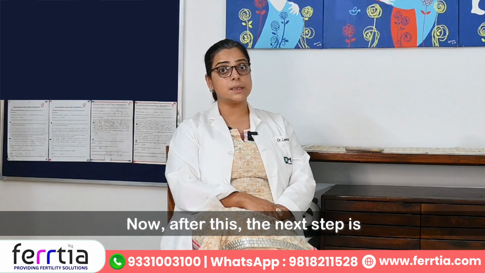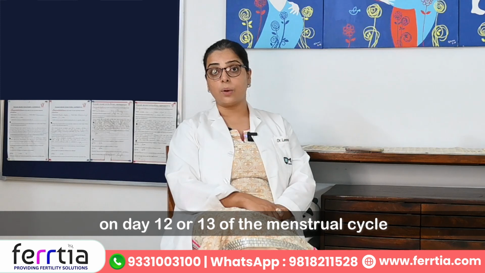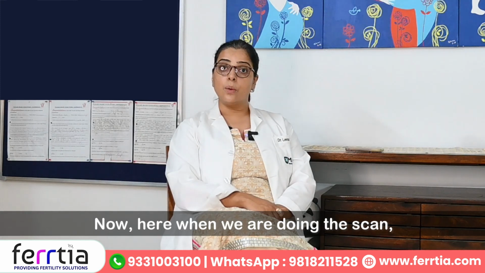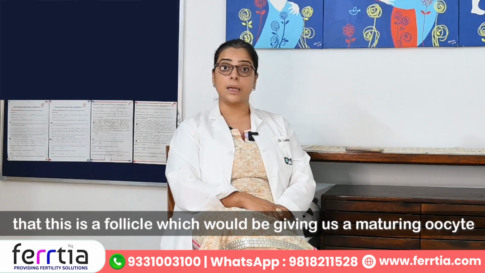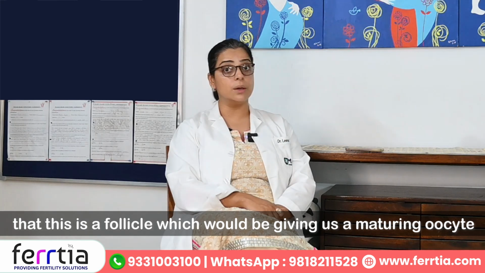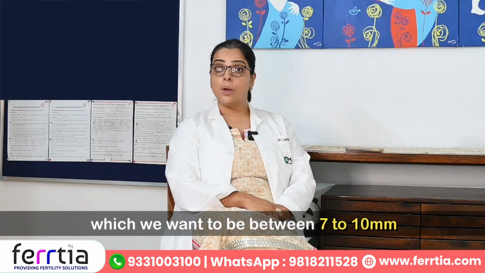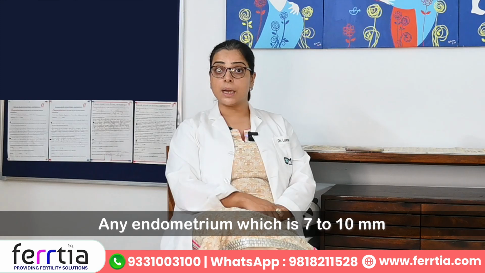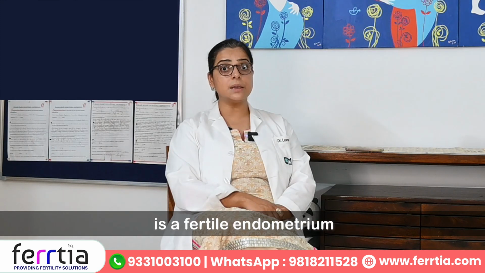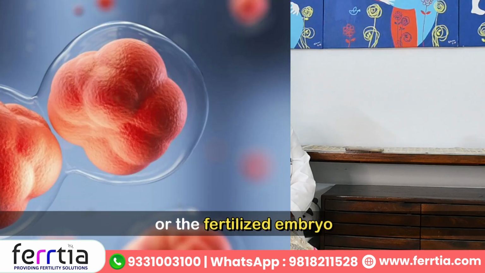Now after this, the next step is that we again repeat the follicular monitoring scan on day 12 or 13 of the menstrual cycle. Here, we need a good follicle which is around 18 or 19 mm, and this suggests that this follicle would be giving us a maturing oocyte which has the capacity to fertilize with the sperm. We also see the endometrium, which we want to be between 7 to 10 mm. Any endometrium which is 7 to 10 mm on a follicular monitoring scan is a fertile endometrium and has good endometrial receptivity for the fertilized embryo.